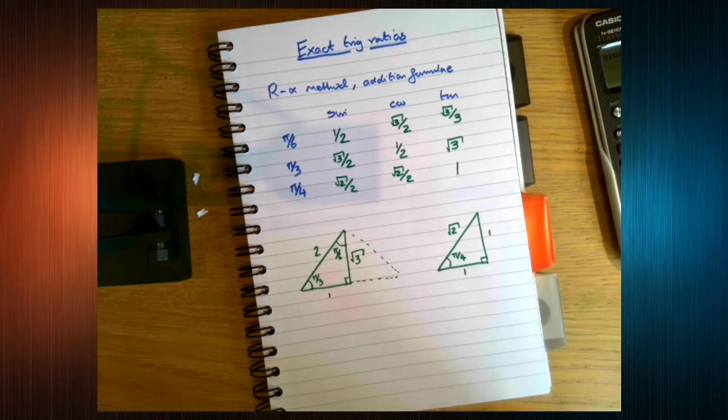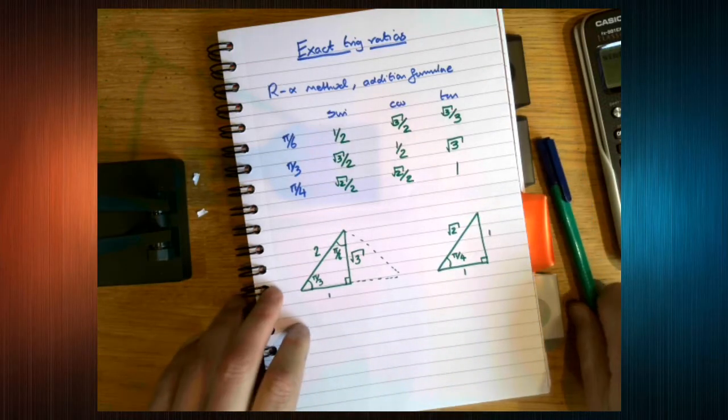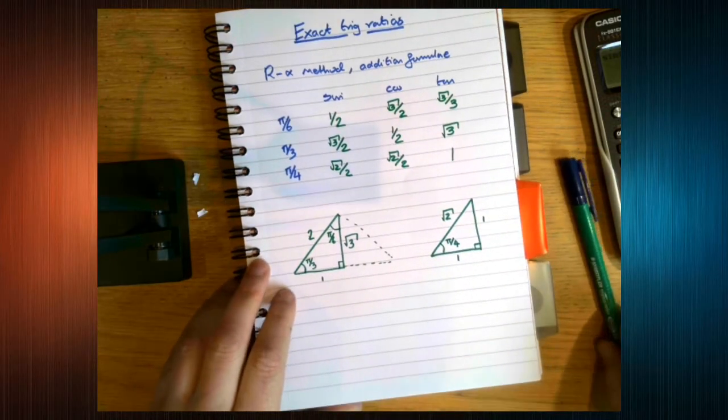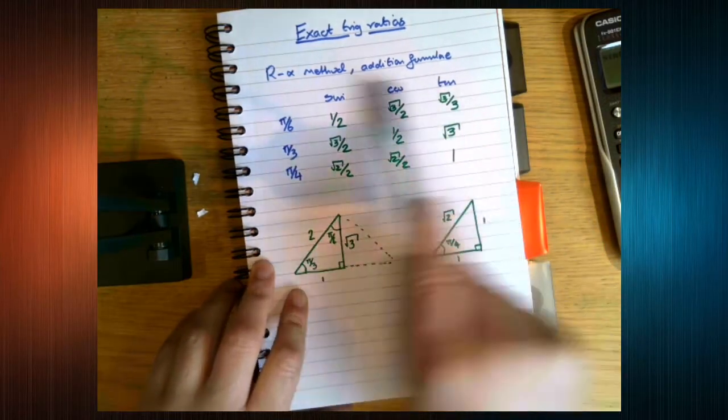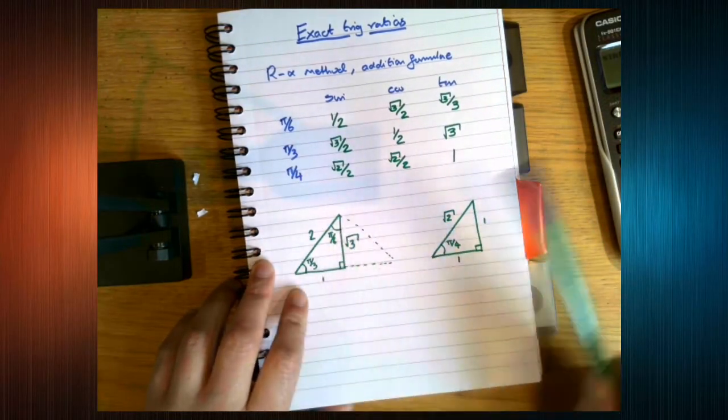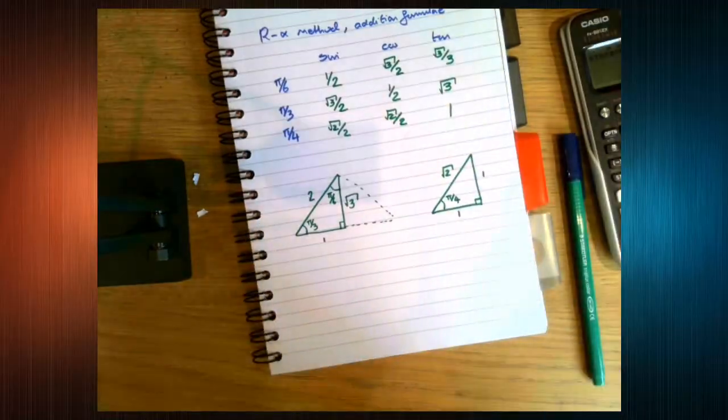Now, why are these useful? They're useful for being able to work out the exact values if we know not acute angles. So if you turn to page 14 of your workbook, you can see this is question 1, filling in this table. So let's have a look at question 2.